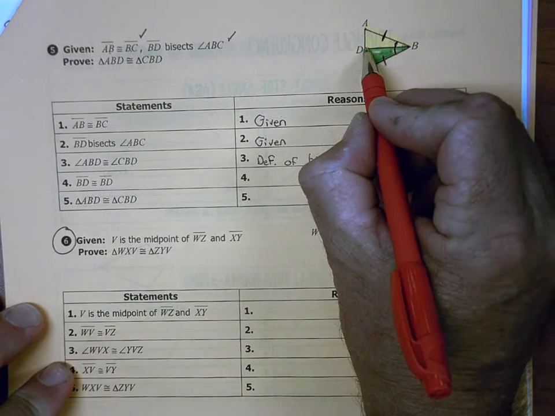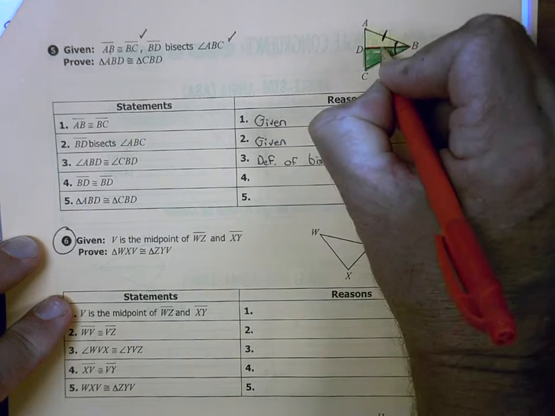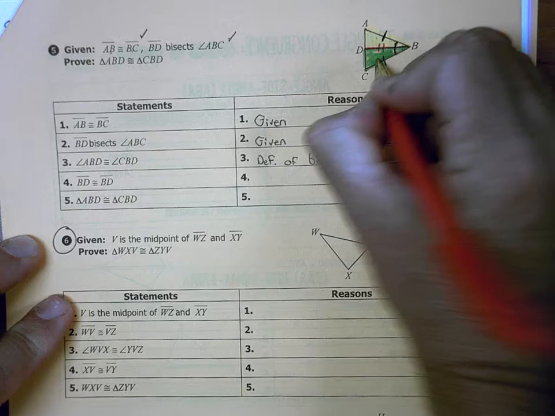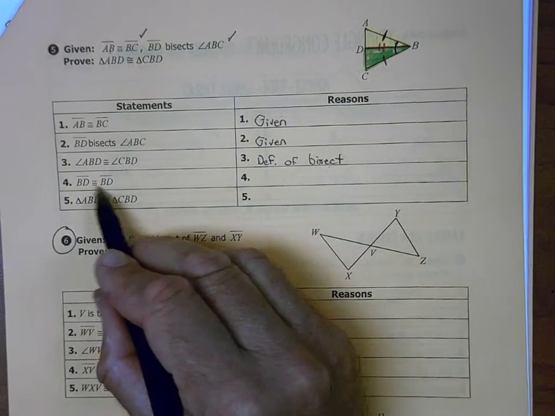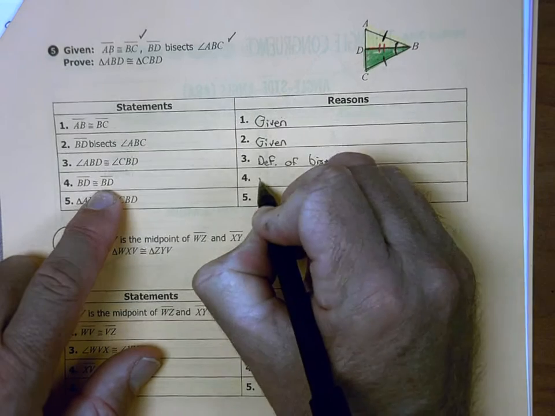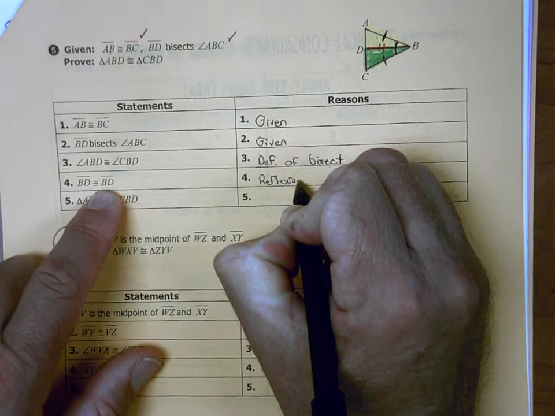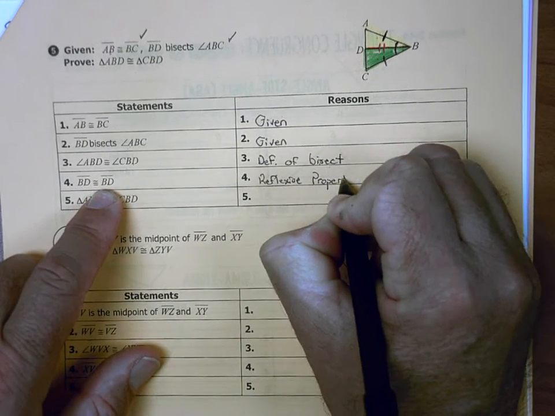Okay, number 4, statement number 4 says that line segment BD is congruent to line segment BD. So in other words, it's saying that this line segment right here is the same as itself in the yellow and the green triangle. All right, what is the reason for that? That is the reflexive property. Once again, whenever something is equal to itself, the property for that mathematically is called the reflexive property.